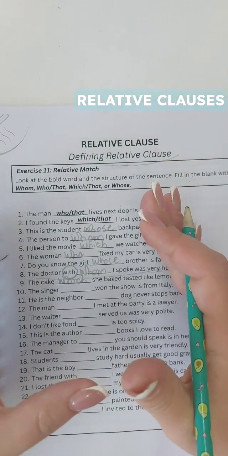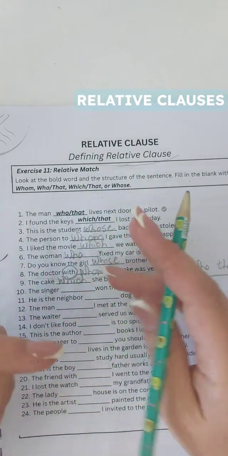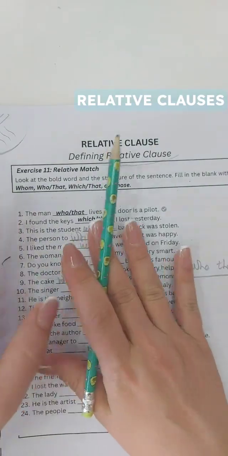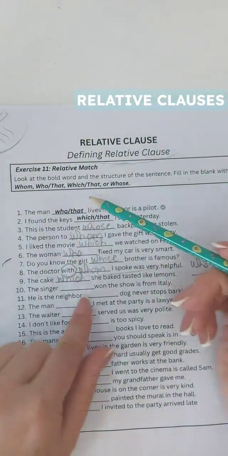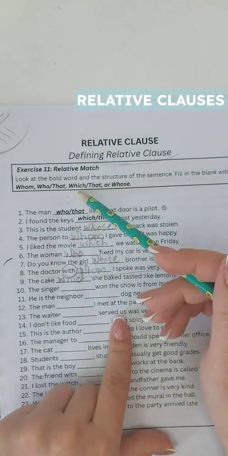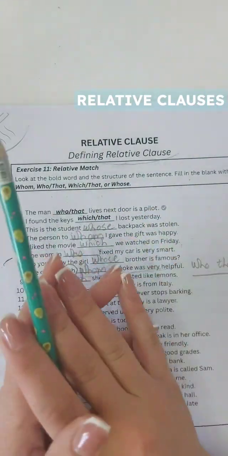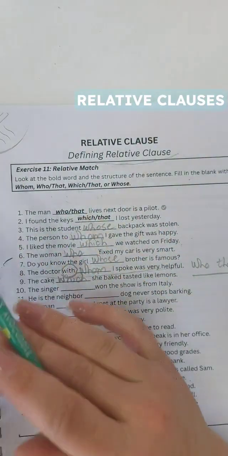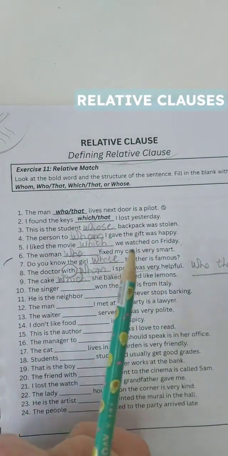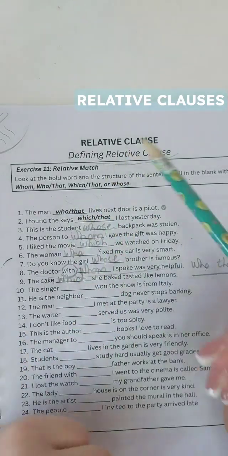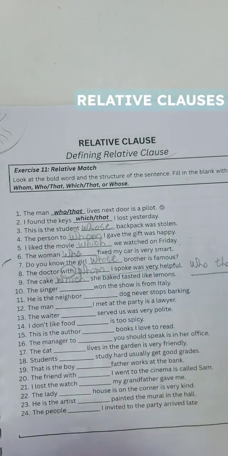Since there are some people that struggle with relative words, today I wanted to practice relative words as well, starting from the relative words, and then we can move on to the zero relative when we can skip those words. Okay? But yes, we can remove which here.